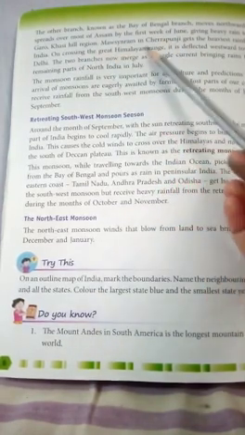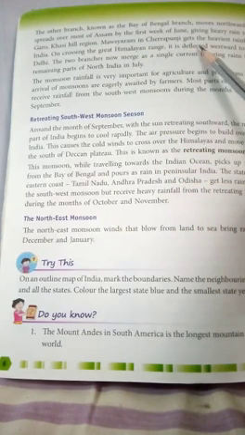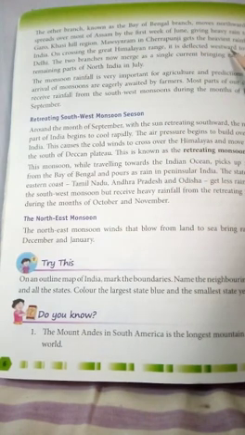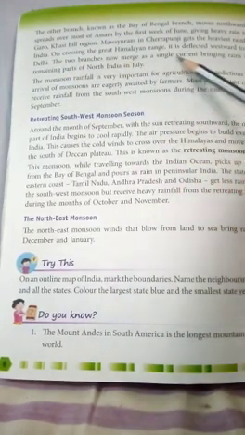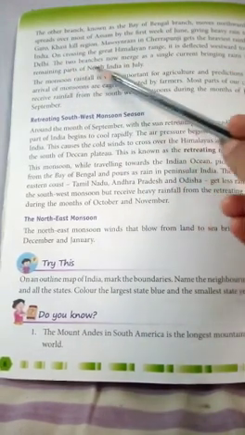On reaching the Great Himalayan region, it is deflected. When it reaches the Himalaya, it is deflected westward towards Delhi. The two branches now merge as a single current, bringing rains in the remaining parts of North India in July. So here, the Arabian Sea branch is going towards like this and the Bay of Bengal branch is coming; when it reaches the Himalaya, it stops there and comes back, and again it comes towards Delhi in the middle of July.